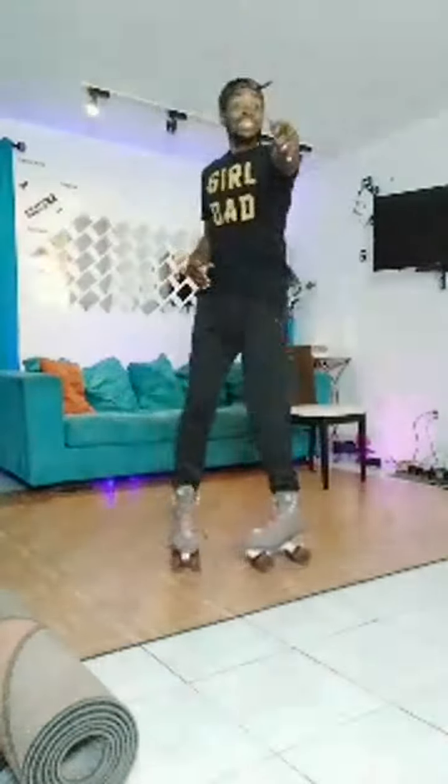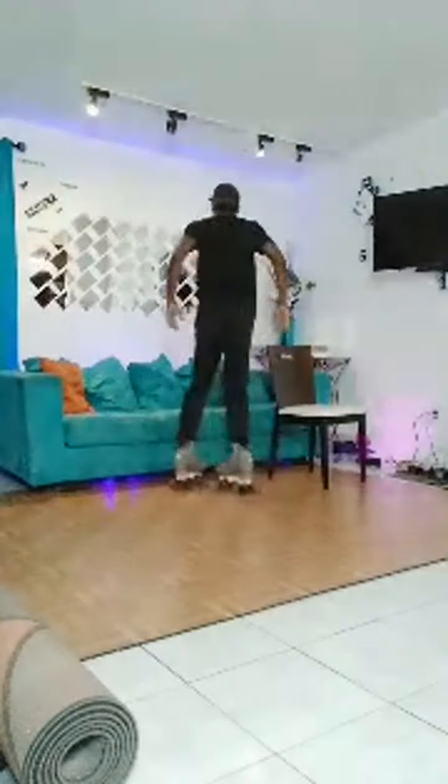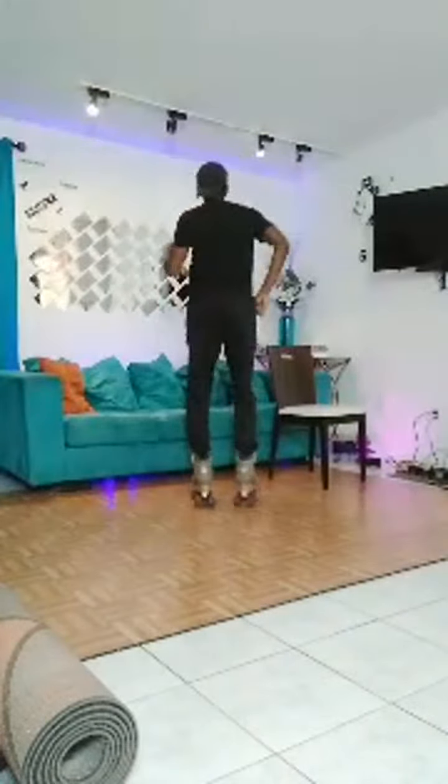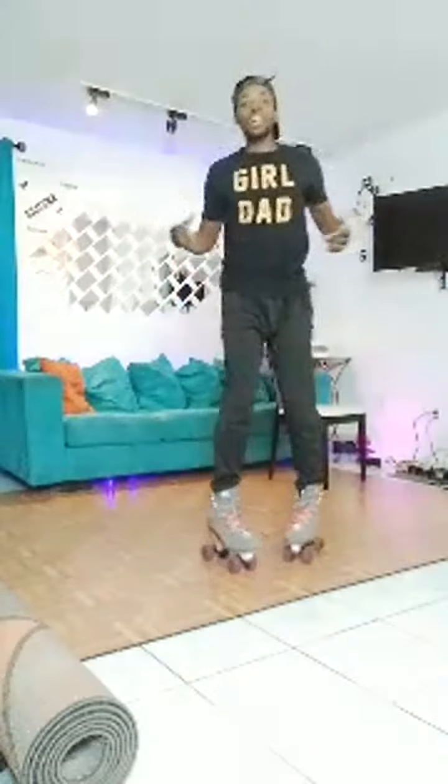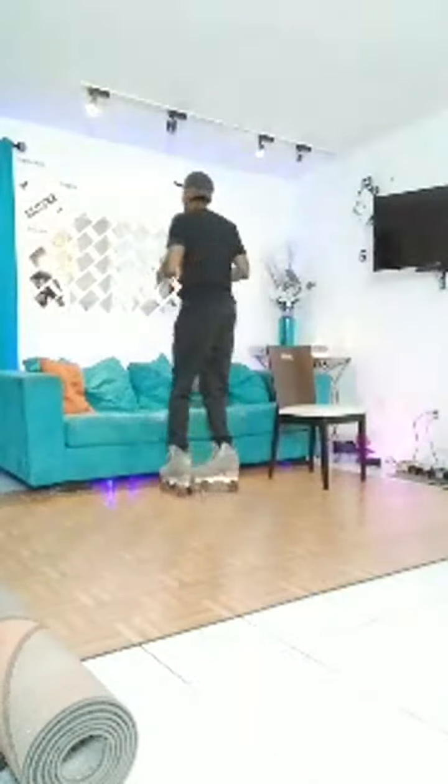Now, let's talk about that transition to go from backwards to forward. Check this out. As I'm skating backwards and I'm feeling it, I'm not just going to turn around like this. We don't do that. That doesn't even make sense. Either you're playing new or you're super confident in what you're doing. So what we want to do is peek.